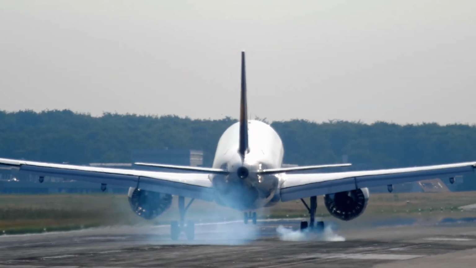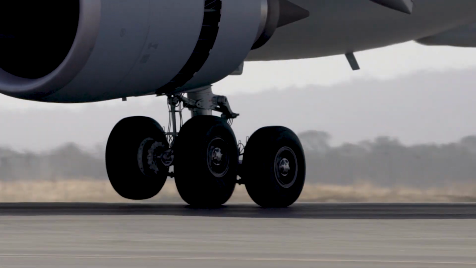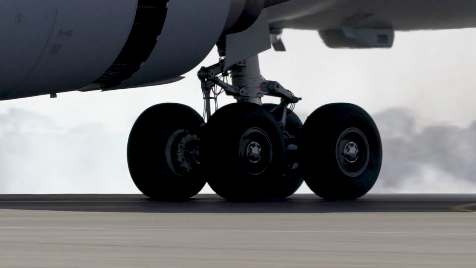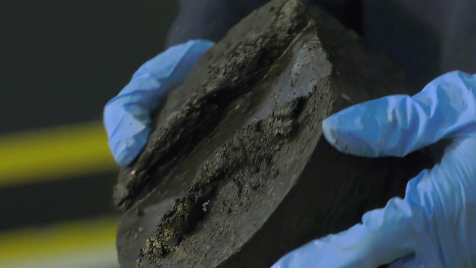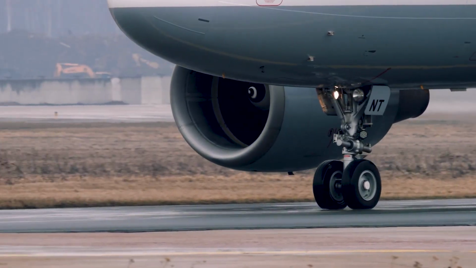Runways and taxiways take a beating. Every day, they bear the weight of aircraft under high tire pressures and often intense heat. Over time, that stress can cause rutting, which compromises safety, drainage, and pavement life.